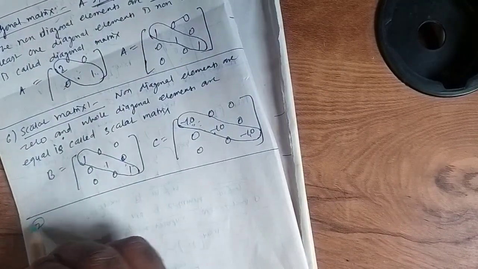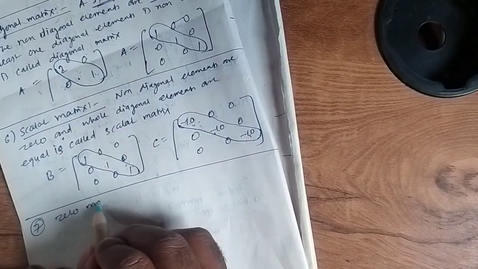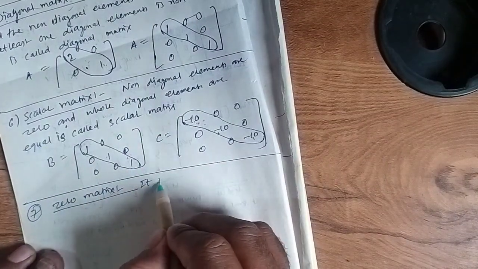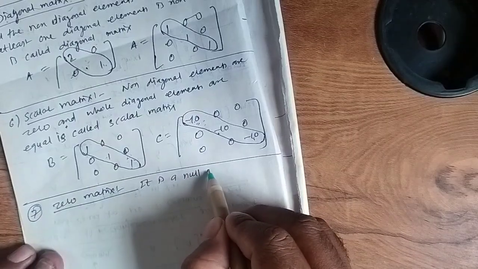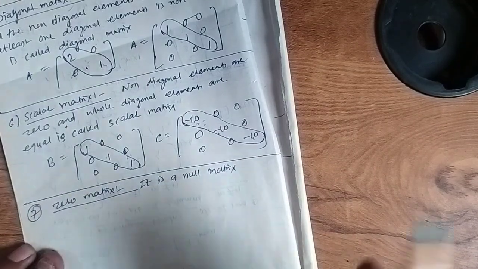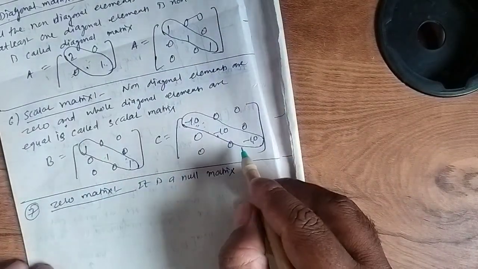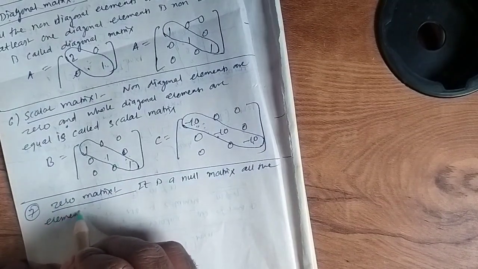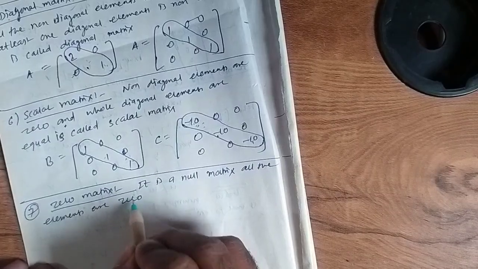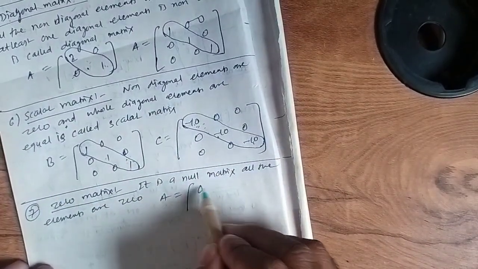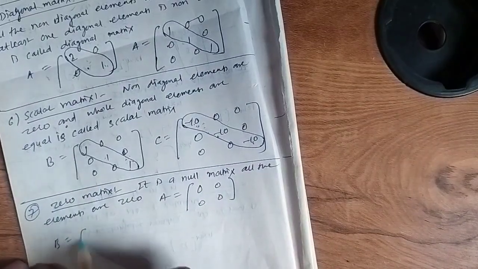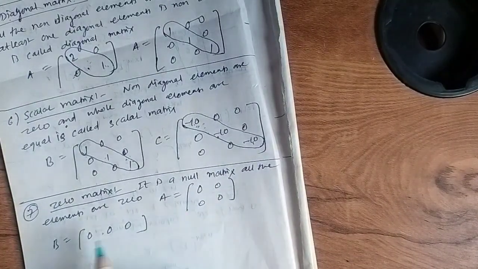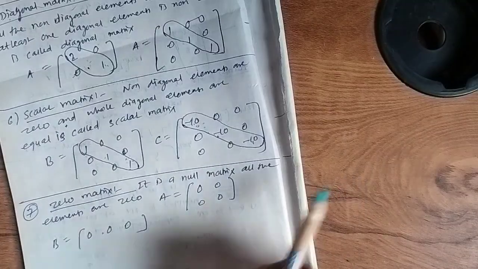Next matrix is zero matrix. It is a null matrix. All the elements are 0. Like matrix A is 0 0 0 0, matrix B is 0 0 0, etc. All elements are 0. This is the zero matrix.